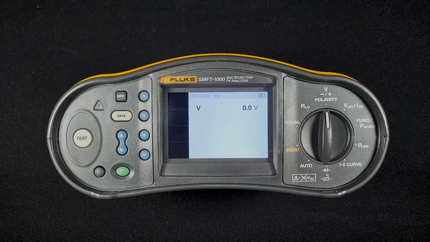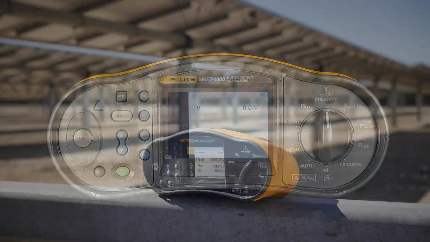So, a very straightforward way to check and ensure that your string is actually wired properly, and that what you think is the positive conductor is actually the positive and what you think is the negative is actually the negative. This is a good way to test voltage as well. We can test up to 1000 volts DC using the SMFT-1000.